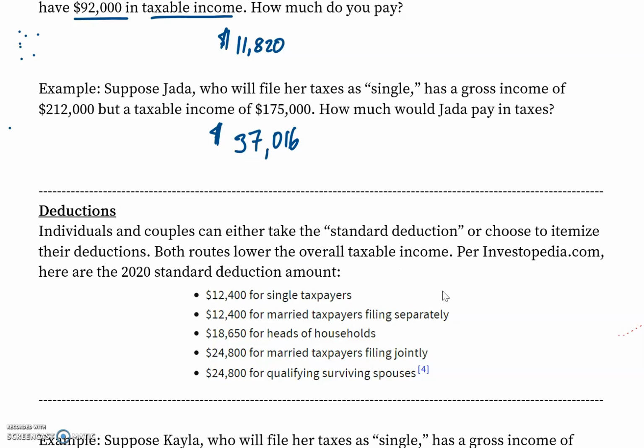So if you're someone who has your own business or something along those lines, and itemizing all of your different deductions, things like cost of, I don't know, a new computer and various other things that you can put down, if that comes out to be a larger number than the standard deduction, then sure, you can itemize.